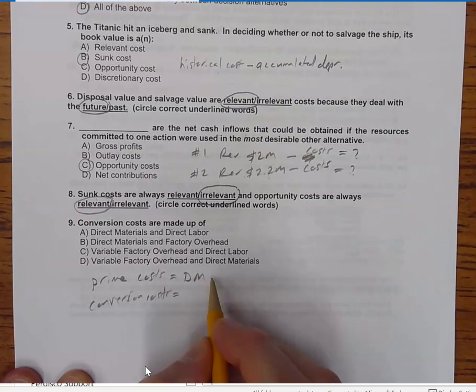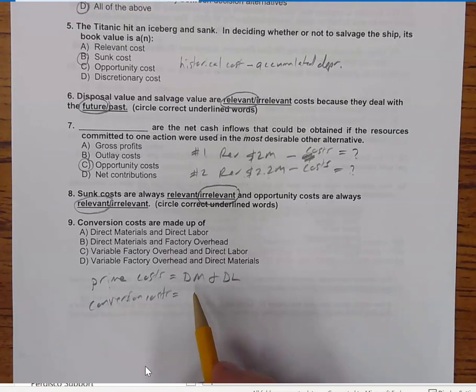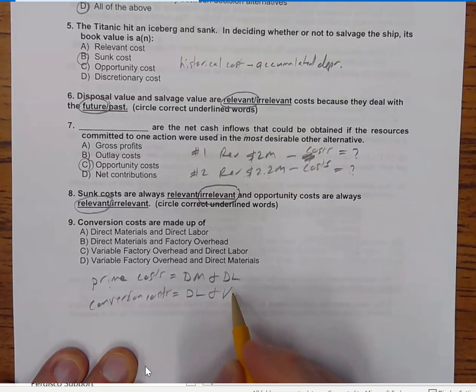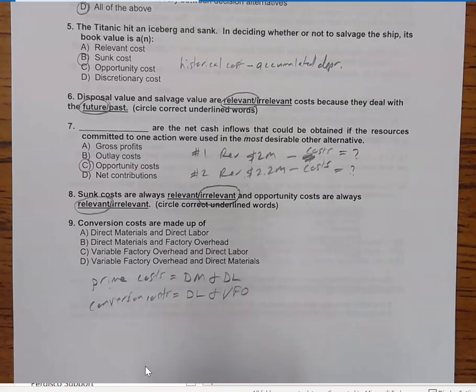Direct materials and direct labor. And we call these prime just simply because there's a set amount that we put into the finished good, whatever it is that we're making. Conversion costs are actually direct labor and variable factory overhead. And so notice that direct labor is sum of both, right? It's actually both a prime and conversion cost.